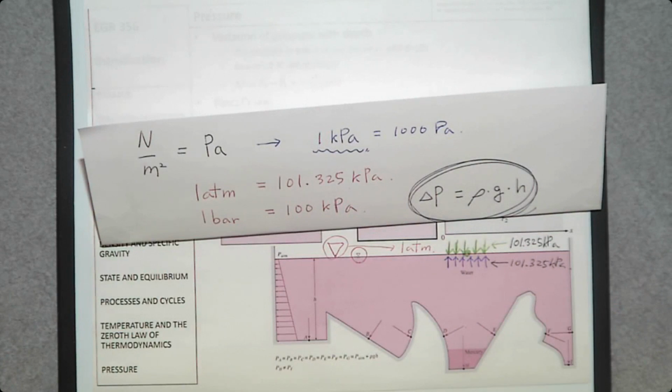What about if the atmospheric pressure is greater than the water pressure? Then this interface is going to move downward until you have a pressure equilibrium, which means that air pressure and water pressure are the same. What about if water pressure is greater than the air pressure? This water level is going to move upward until you have a pressure equilibrium.